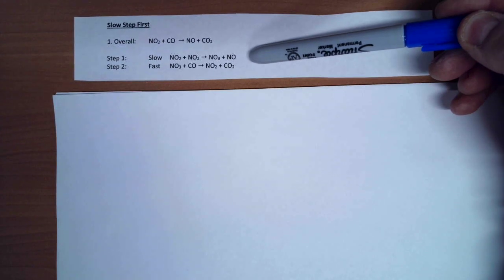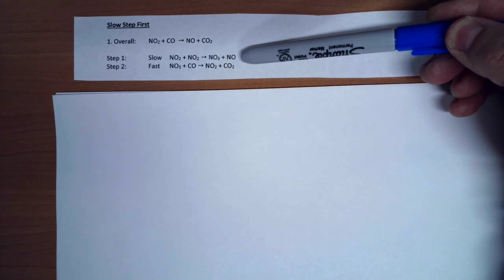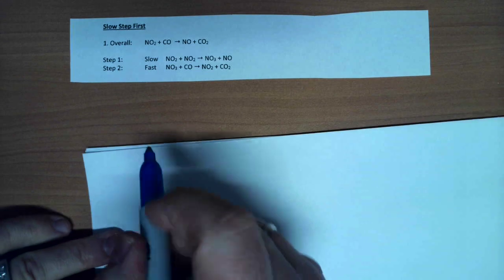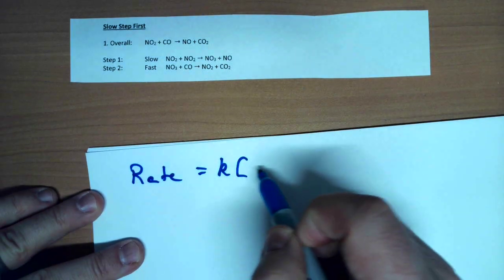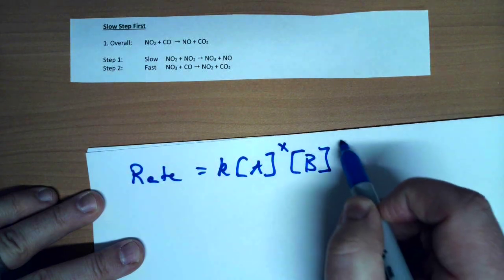If anything, you could be in danger of overcomplicating these. What we are always going to do is we are going to say the slow step dictates the rate law, and what we're going to do is we are going to write the rate law for the slow step and only the slow step. And in this situation, the rate law, of course, being rate is equal to k[A]^x[B]^y here.